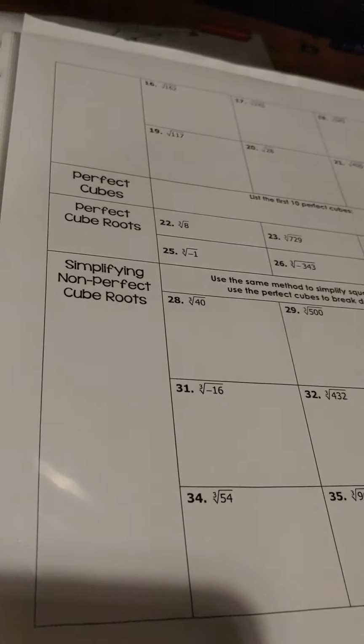So there are 3 parts to the radical. This thing is called a radical sign. The number inside of the radical is called a radicand.